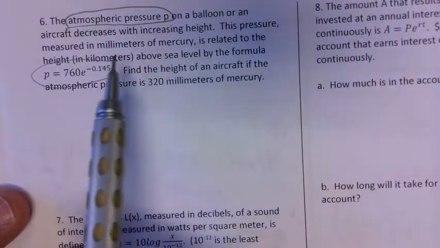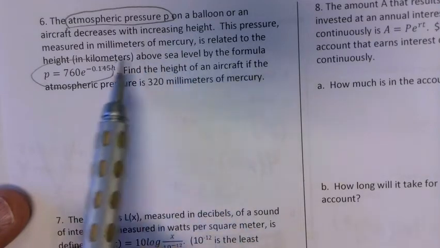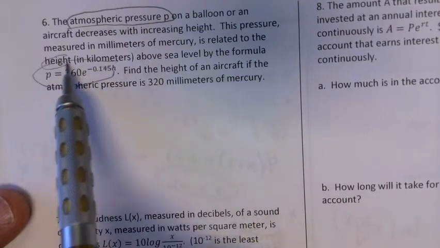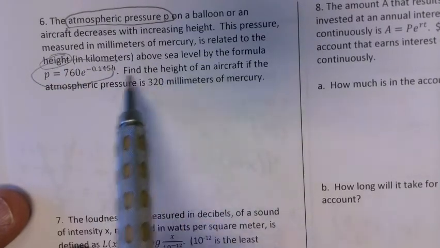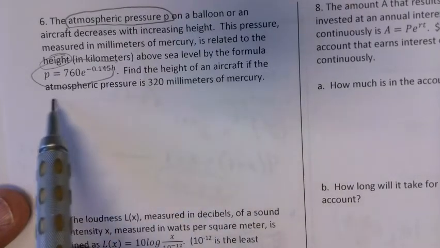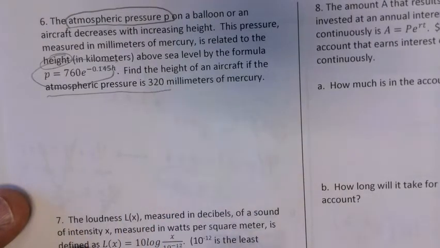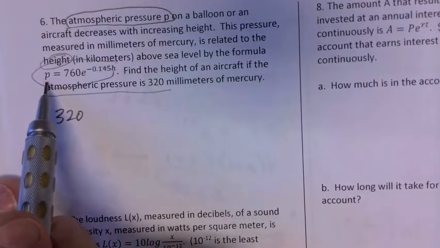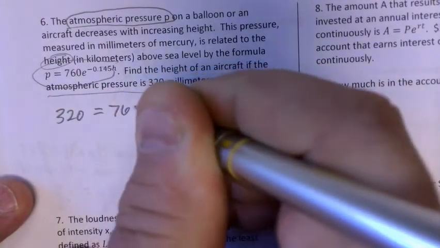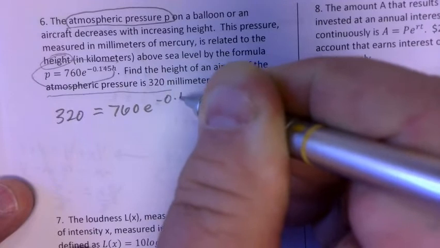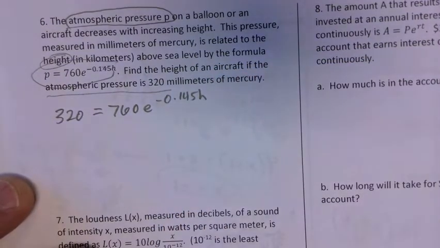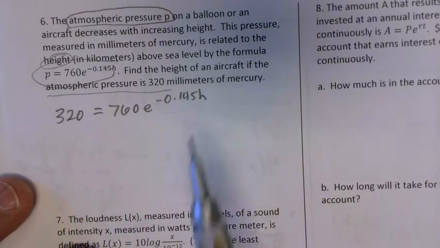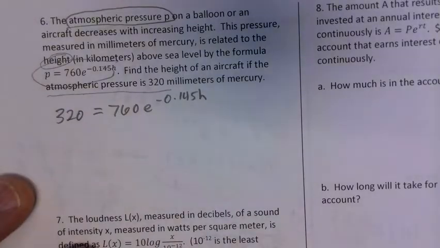On a balloon, on an aircraft, air decreases with increasing height. This pressure measured in millimeters of mercury is related to the height in kilometers. So there's my H, height in kilometers above sea level. Find the height, so I'm going to find H, of an aircraft if the atmospheric pressure is 320 millimeters of mercury. So the pressure, that's 320. So I need to go 320, because that was what they gave me for P, equals 760 e to the negative 0.145 H. That's a lot of words, but really all I cared about is, here's my formula, there's my P, there's H. What do they give me? They give me a P and they want to know H.